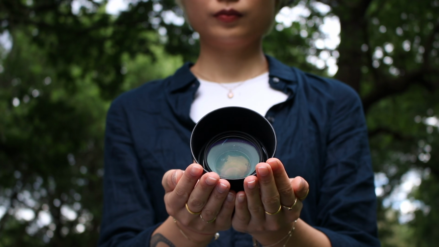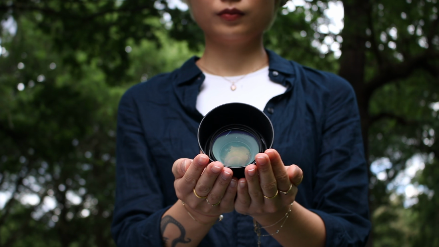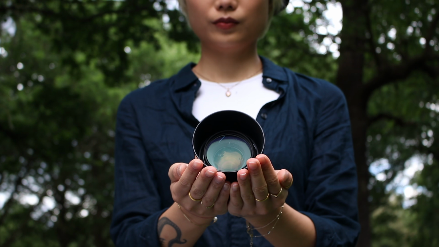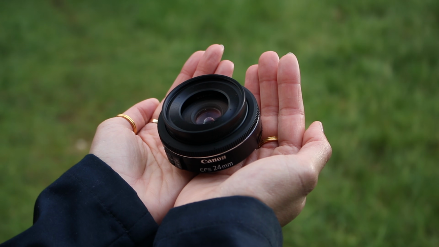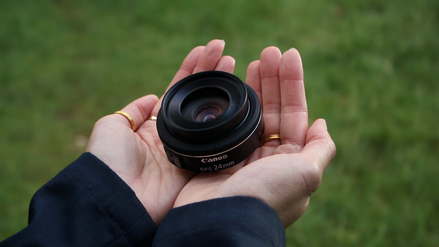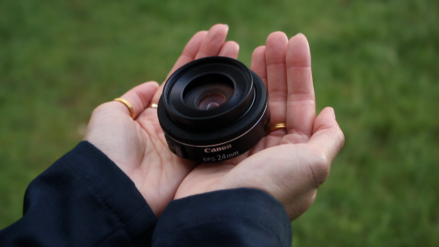Generally speaking, the lower the number, the better, as the lower the number is, the wider the lens aperture can open, and that means more light that you can work with. Okay, so now we know what the F number means. What about the millimeters? What do 50mm and 24mm mean in the context of lenses?